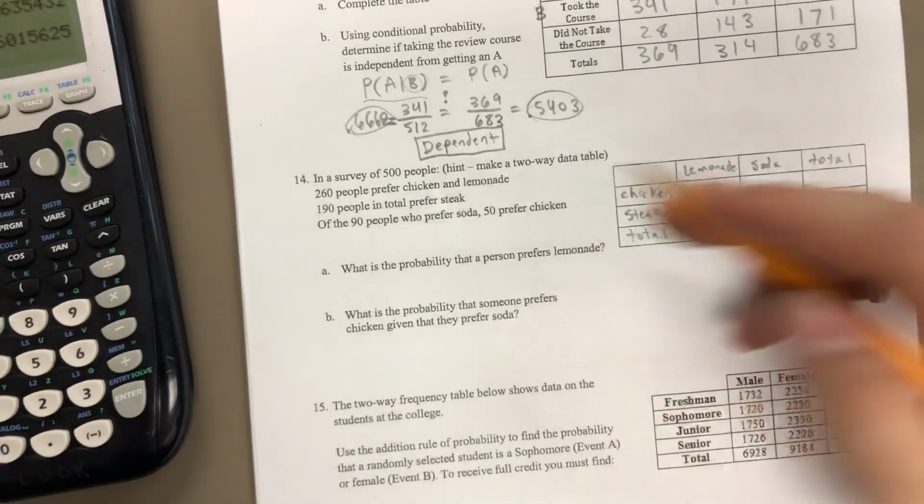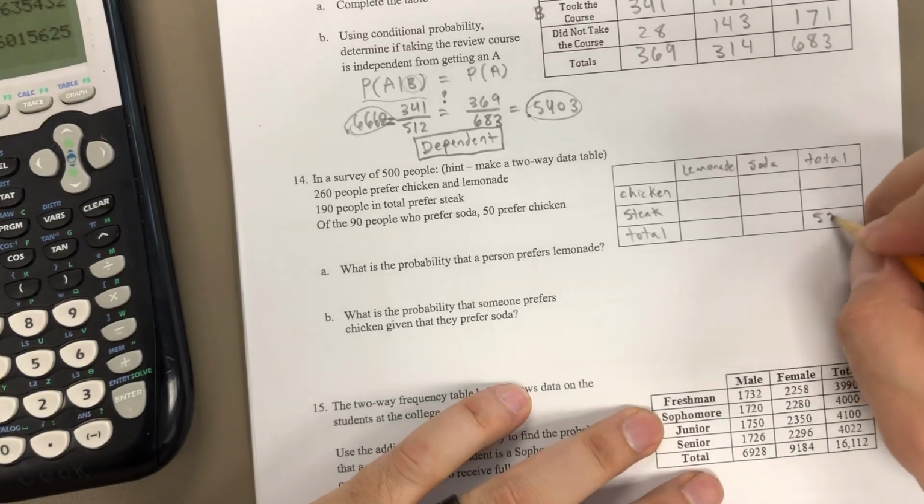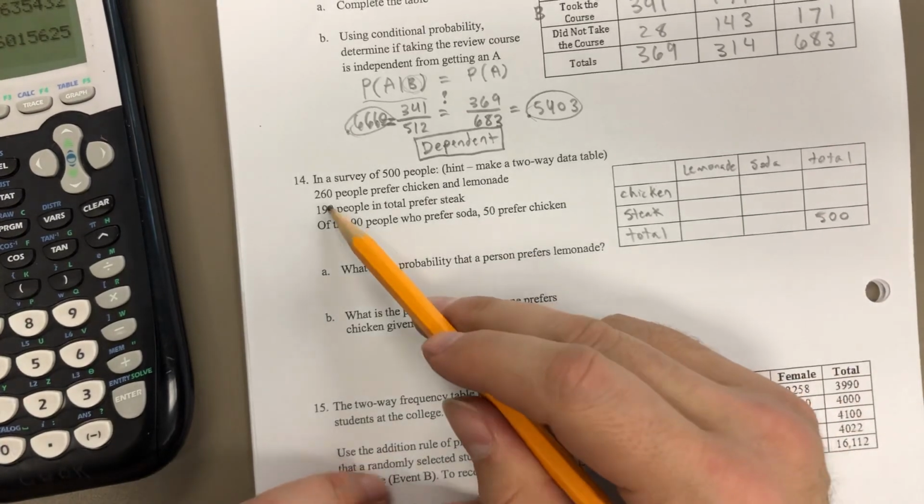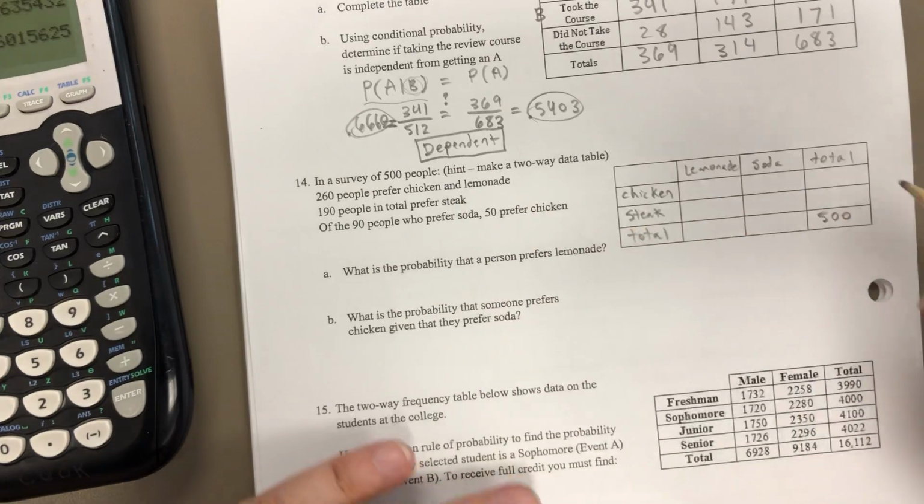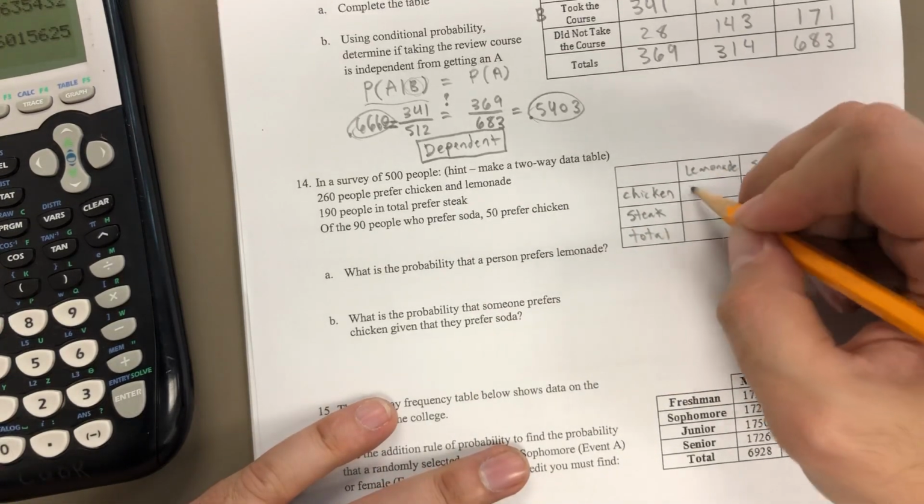Okay, so 500 total people took this whole thing, so that's going to be the grand total, which goes over there in the corner. 260 people prefer chicken and lemonade. So chicken and lemonade, that'd be 260.